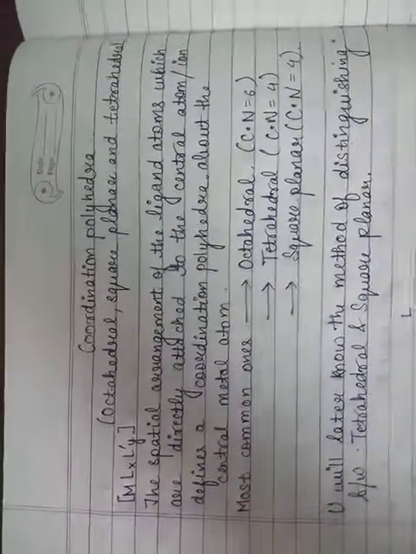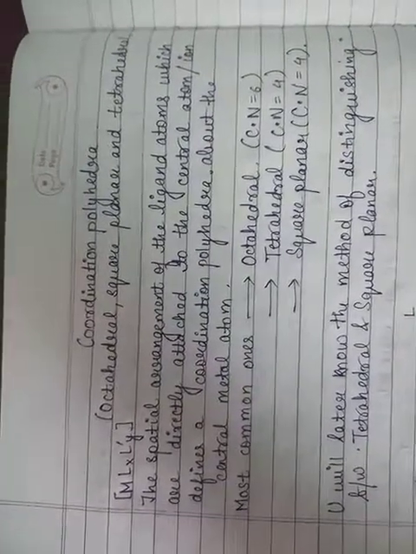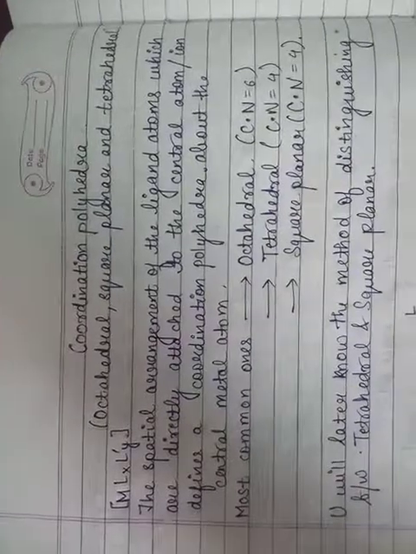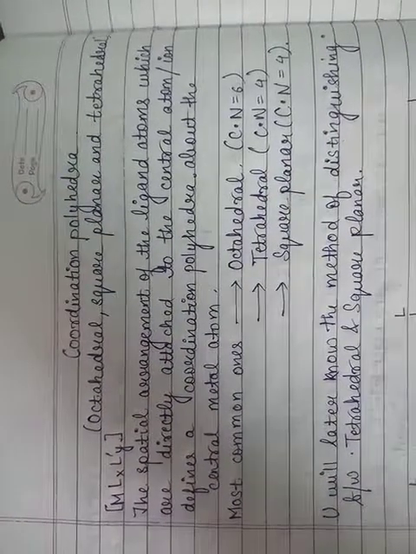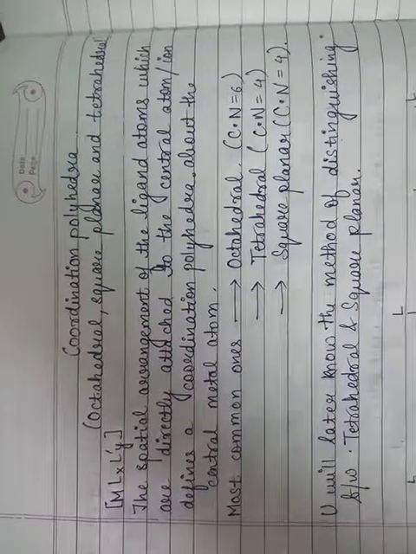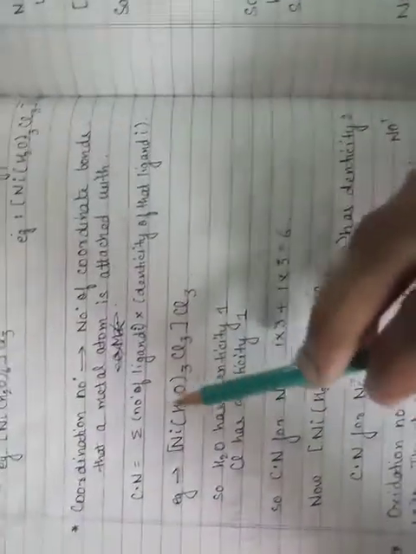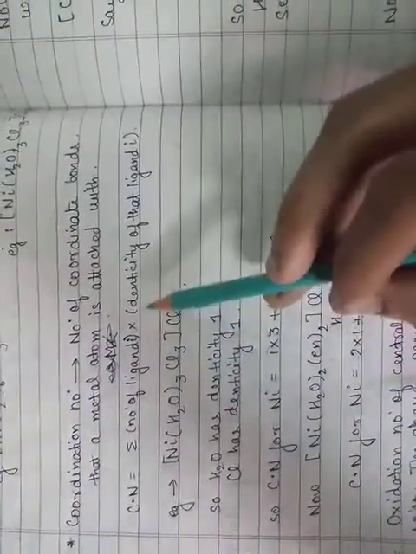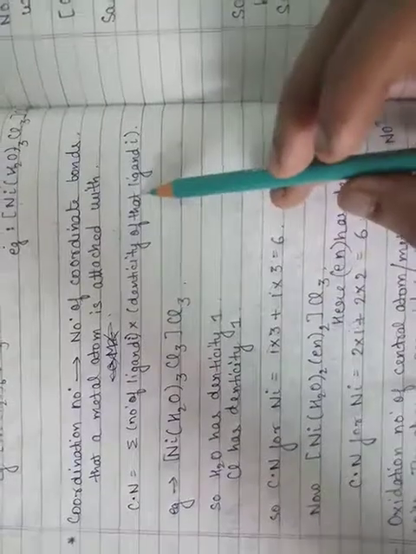Now we know how to find the coordination number of a particular central metal atom in a coordination compound. For that I guess you know this method, in which we had to take the sigma of the number of ligand i into the denticity of that ligand i.